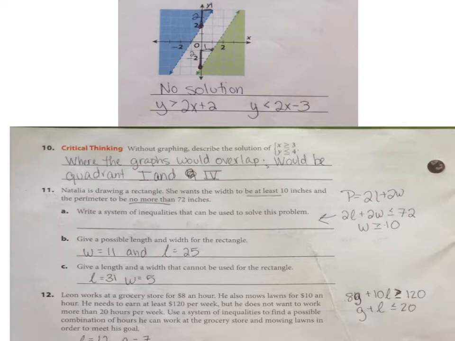So examples of solutions would be 3, 4 since it's equal to it. The x values have to be greater than 3, y's have to be less than 4, so it could be points like 5, 2, 6, -1, all of those would be your solutions.